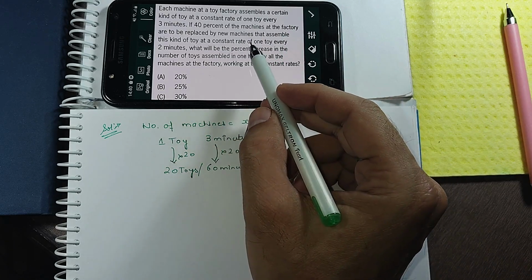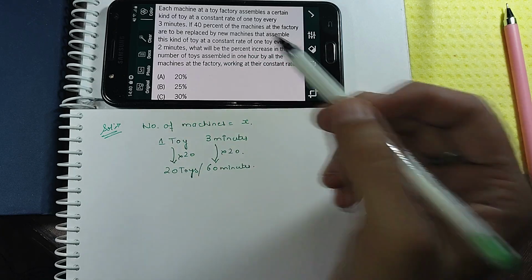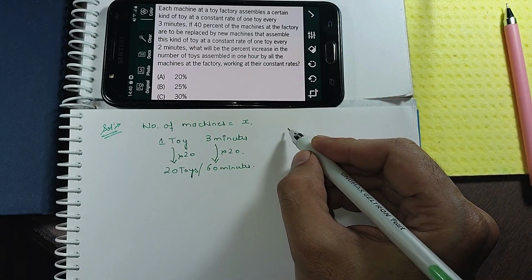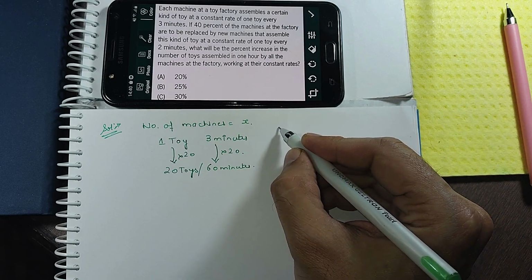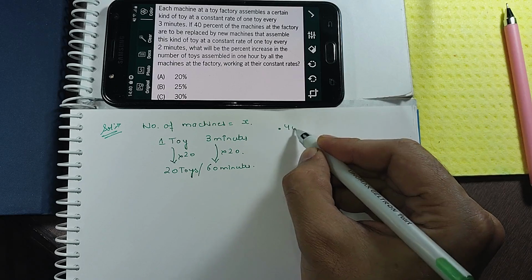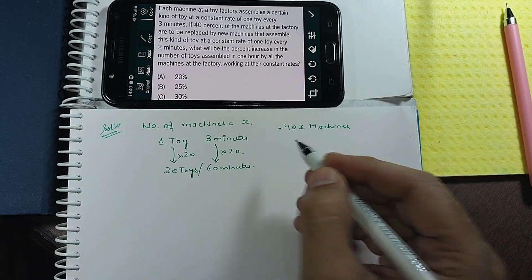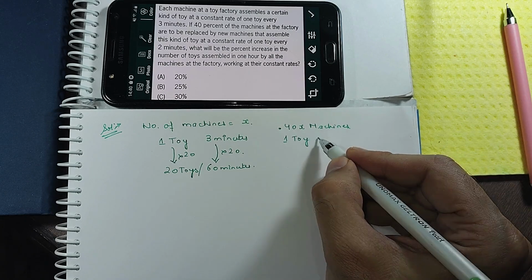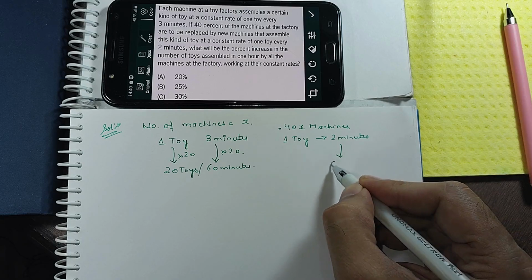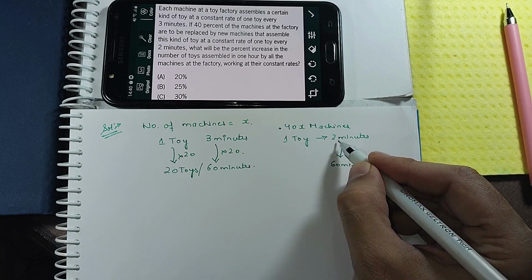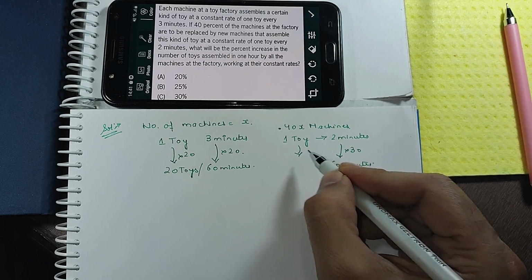be replaced by the new machines that assemble this kind of toy at a constant rate of 1 toy every 2 minutes. Now, 40% of the machines, that means 40 by 100 or 0.40 of X. These are the machines which will be working at this rate, and that rate is 1 toy every 2 minutes. Right? So for 1 hour, that is 60 minutes, the multiplying factor in this case will be 30. So we need to multiply here also by 30.